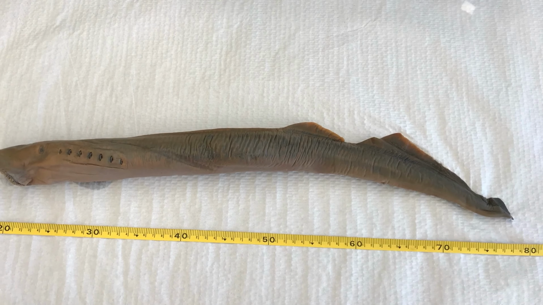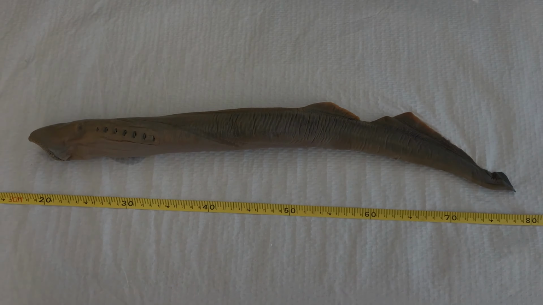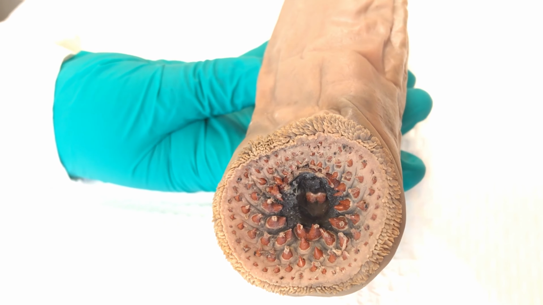Here we'll look at the lamprey. Our specimen of choice is Petromyzon marinus, a parasite of fish. We'll start at the anterior of the animal and work our way back.